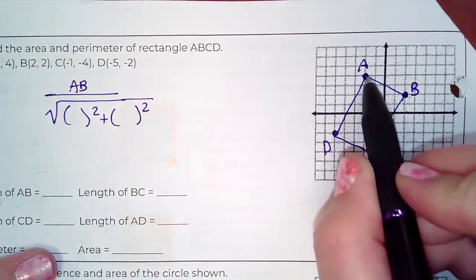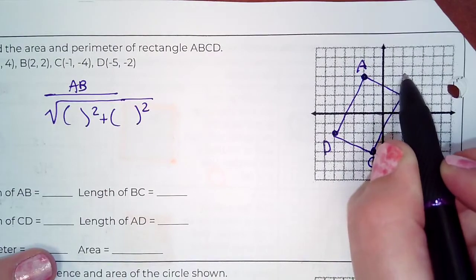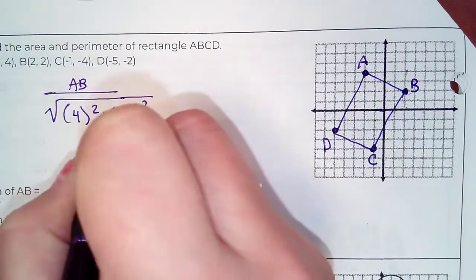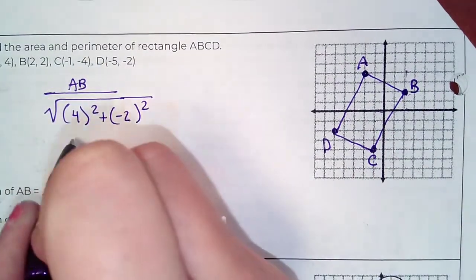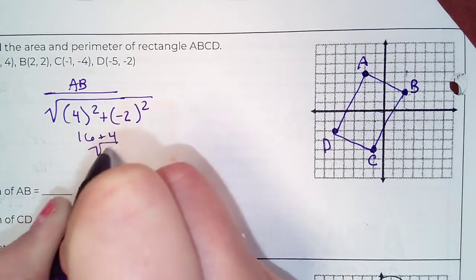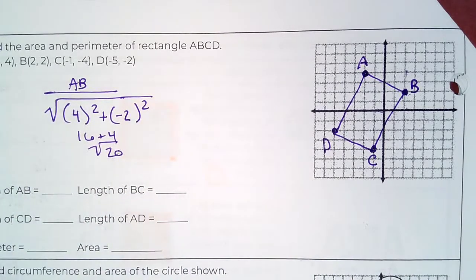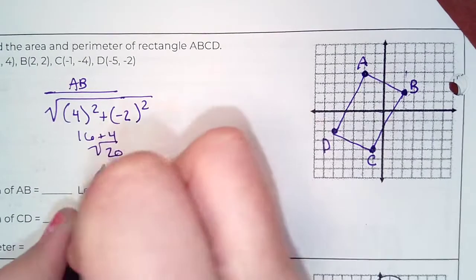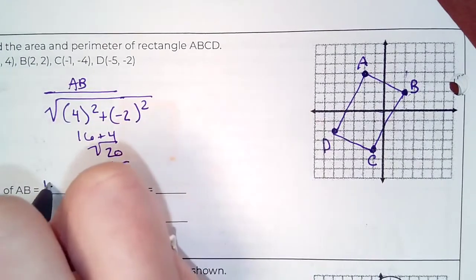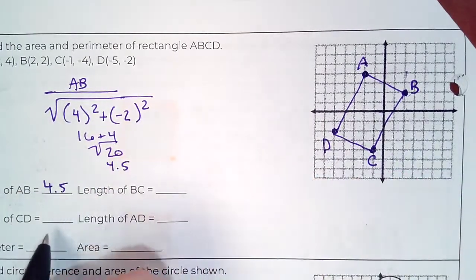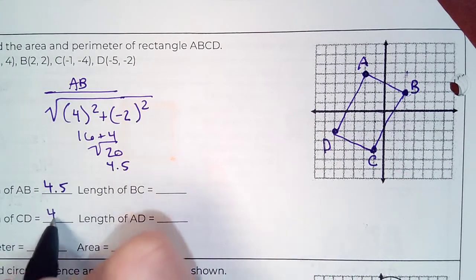AB, I'm going to the right, 1, 2, 3, 4, and down 2. So that's 16 plus 4, square root of 20. Square root of 20 is 4.5. So AB is 4.5. That means DC is 4.5.